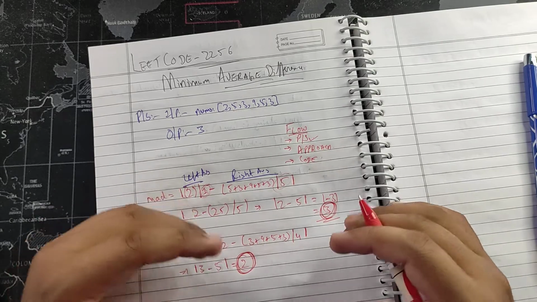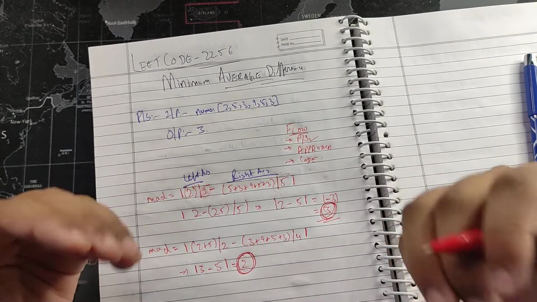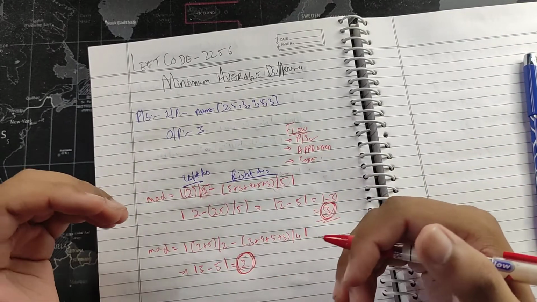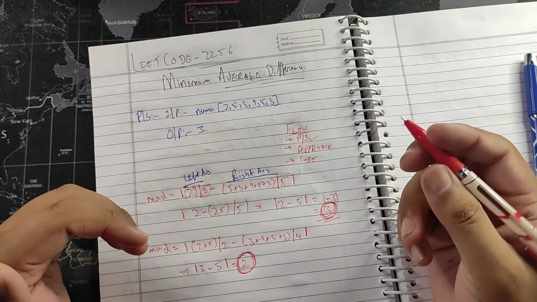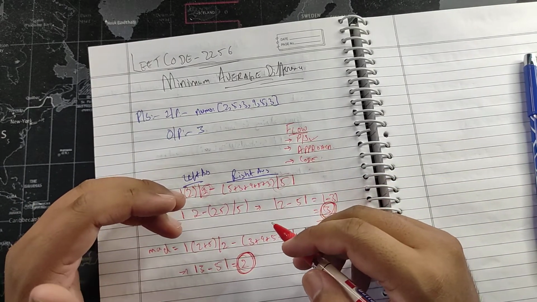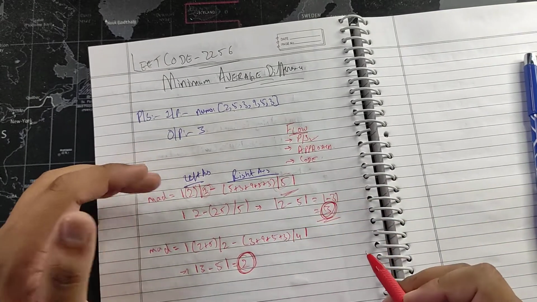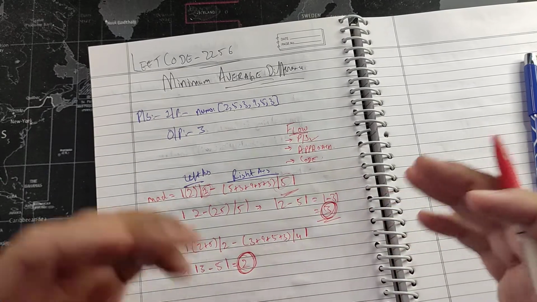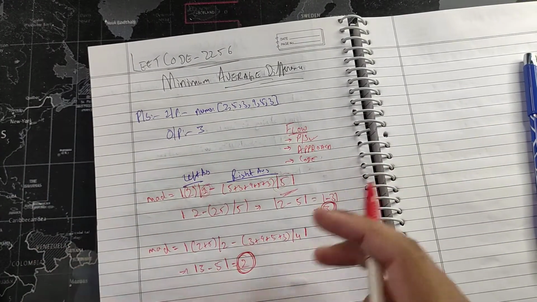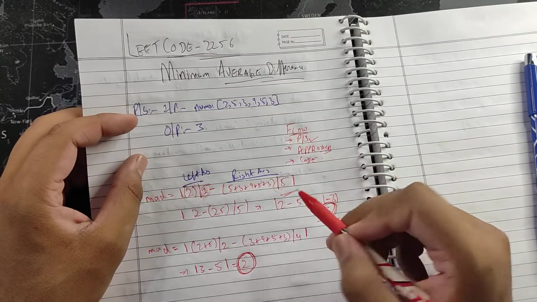Now let's understand what the problem is saying. We have to return the index with the minimum average difference. If you carefully look over here, the index with which we are getting the minimum average difference is 3, as you can see in the starting one. I hope this thing is absolutely clear. If you still have any doubt, just look at the problem statement on Leetcode, you will definitely understand. So now let's talk about what will be our approach to solve this problem.